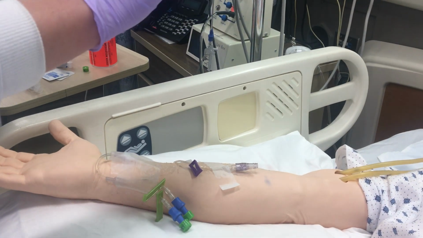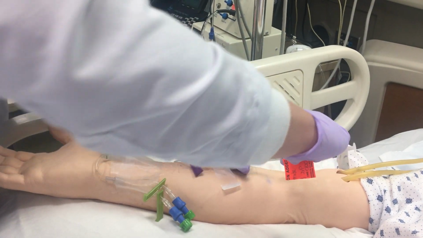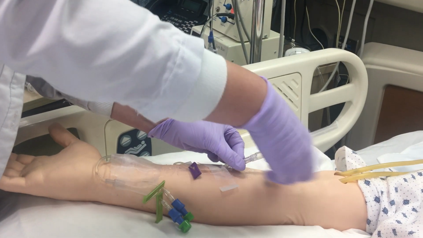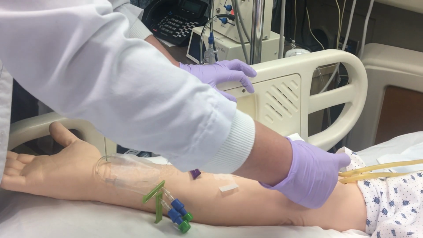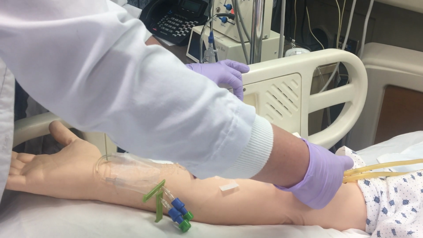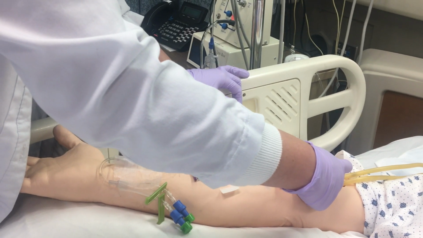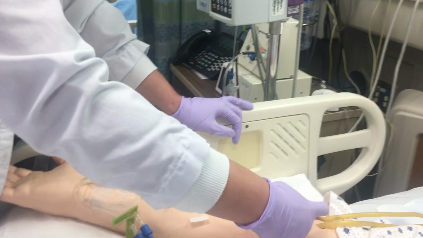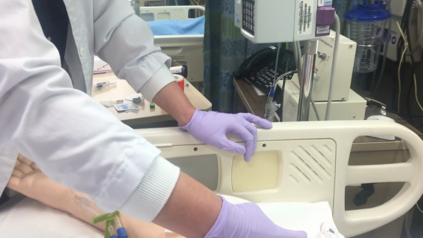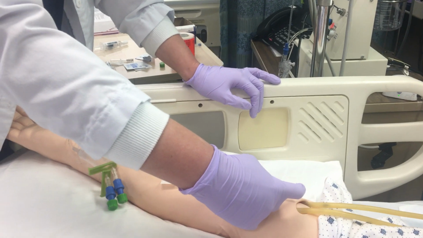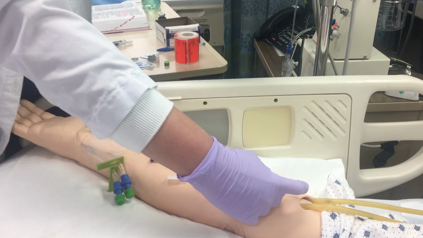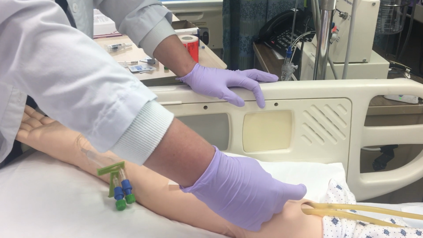Here is my medication, and as defined earlier, we would give this medication over 1 minute. For the purpose of this video, I'm going to push it a little bit faster. As we push the medication, you may find some nurses pulse to administer the medication, or you might find that some nurses give a small amount, stop, time it, and then administer another small amount.